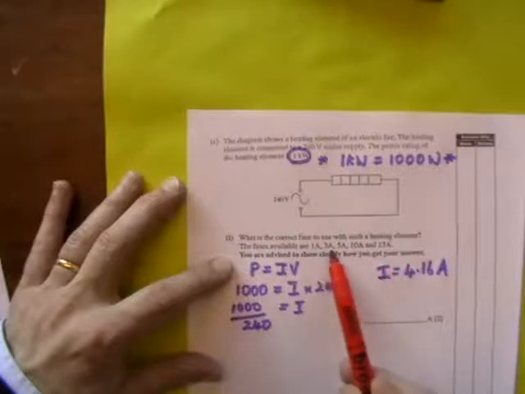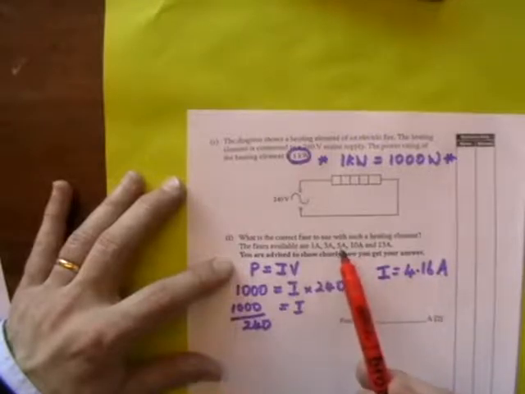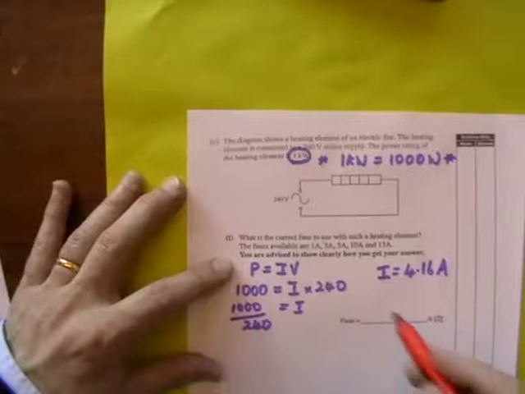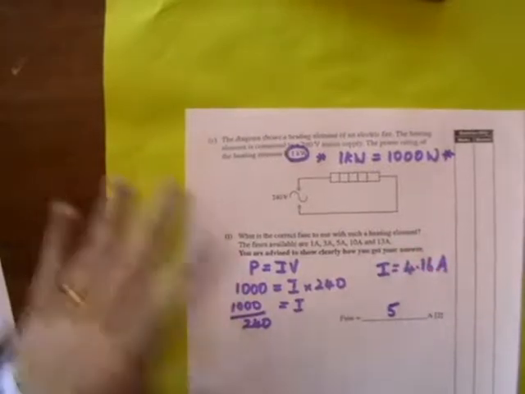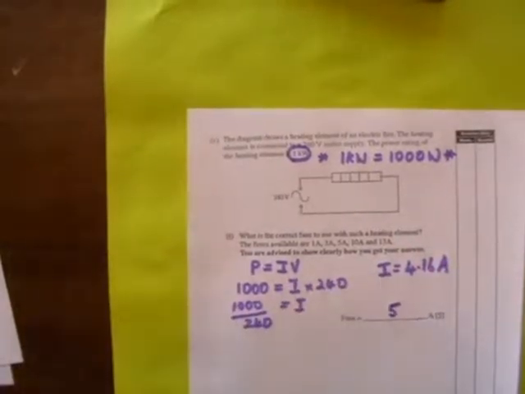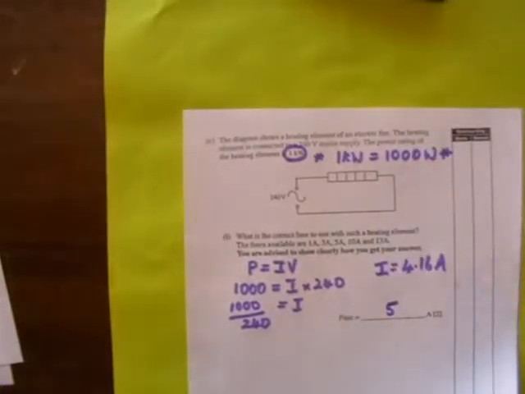1 and 3 are no good because they would blow straight away, because 4.16 amps is bigger than that. 5 amps is the next biggest value of fuse that we have, so 5 amps is the appropriate one to choose there. So we would choose a 5 amp fuse. 10 amps and 13 amps aren't appropriate because they are too big and they would never blow unless it was a really extreme situation that arose.